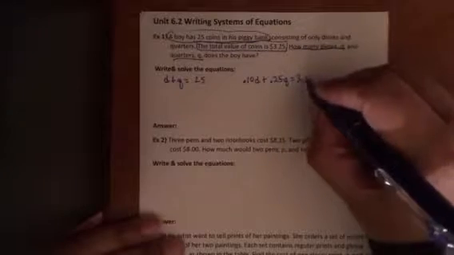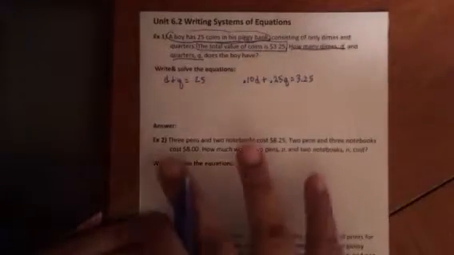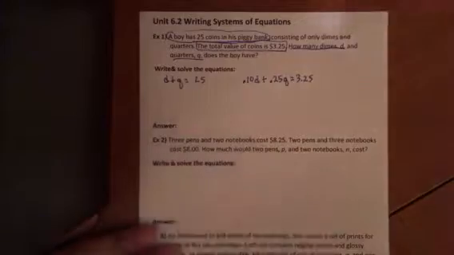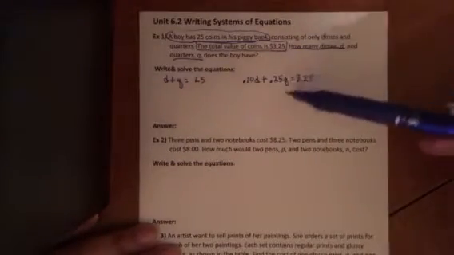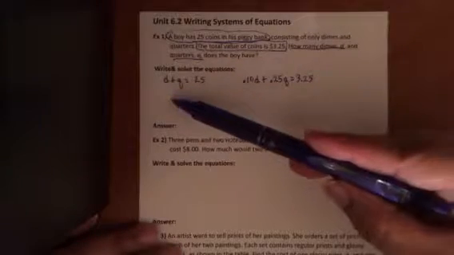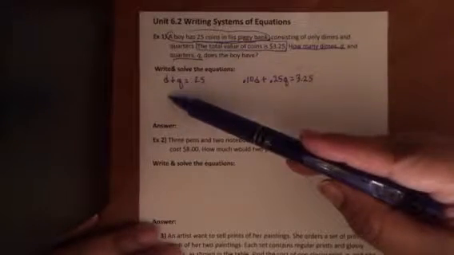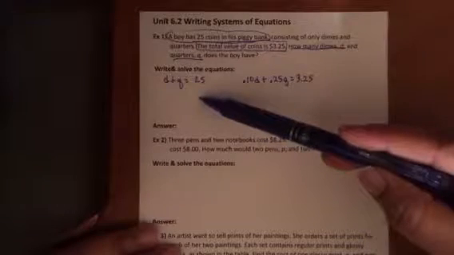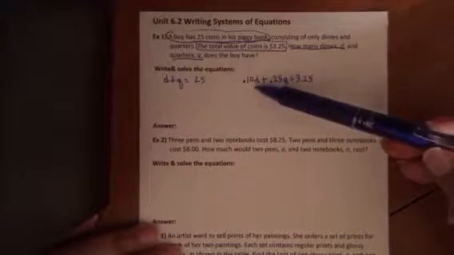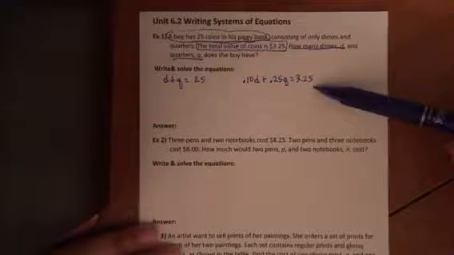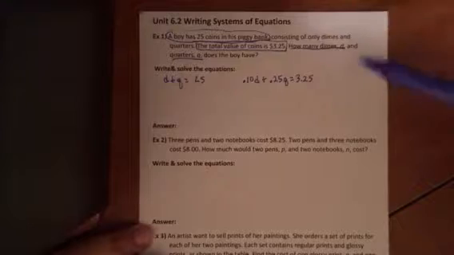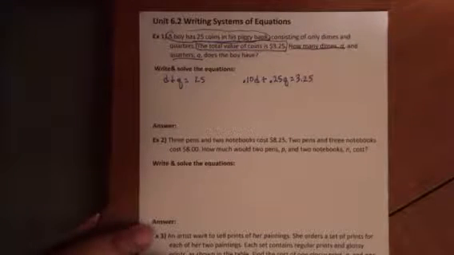is equal to 3.25. Sometimes this is all it'll ask for, and it'll give it to you as multiple choice answers, and they'll have these numbers in all different places. But here you just need to know that the number of dimes plus the number of quarters is equal to 25, and that the value of a dime plus the value of a quarter gives us the 3.25 that they said in the problem. Now let's go a step further and find out how many of each they have.